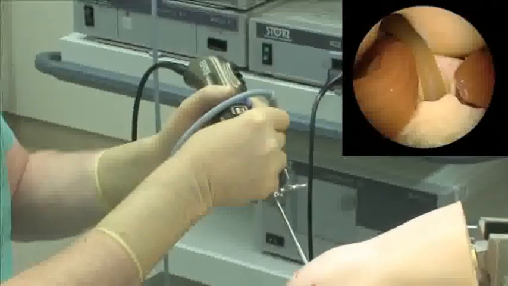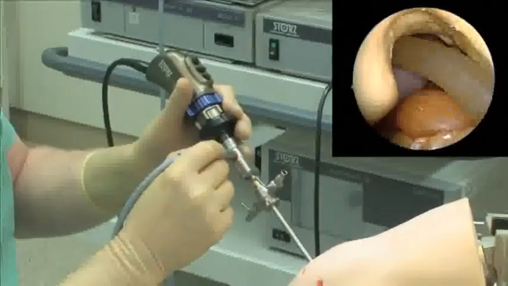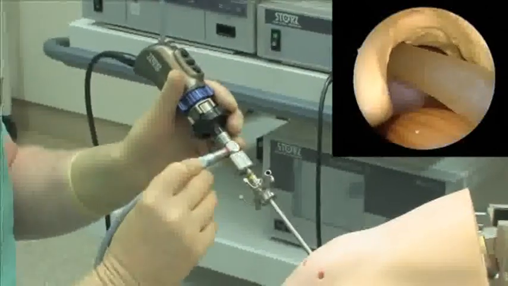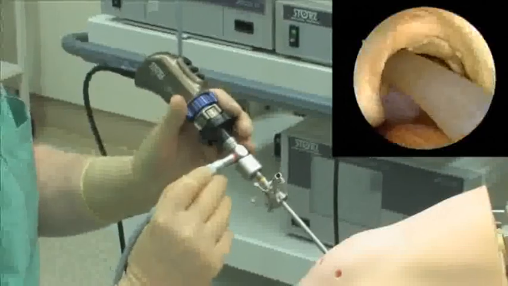The origin of the femoral cruciate ligament can be visualized optimally if the endoscope is advanced into the fossa and the light cable is simultaneously positioned at 5 o'clock.